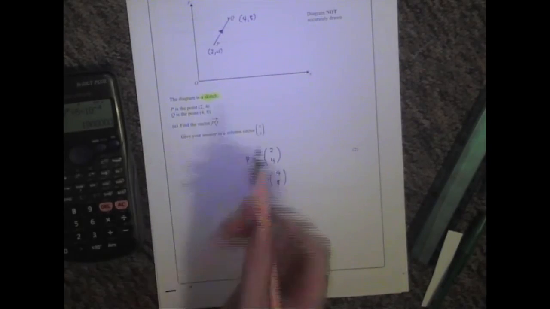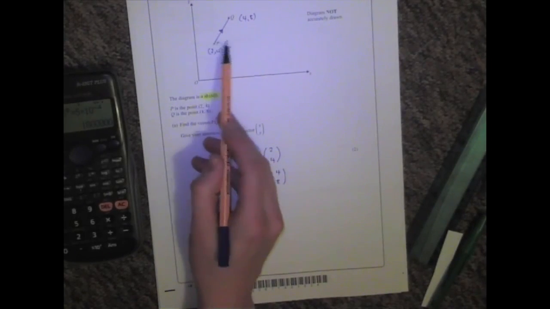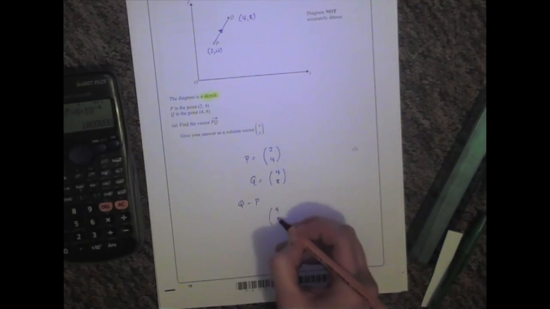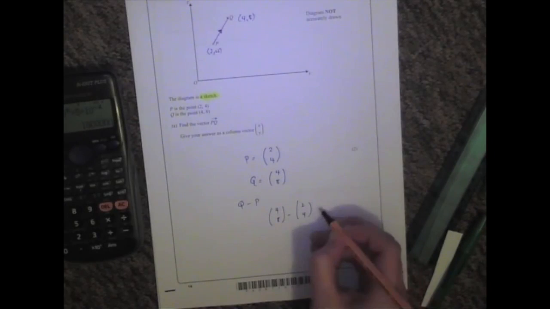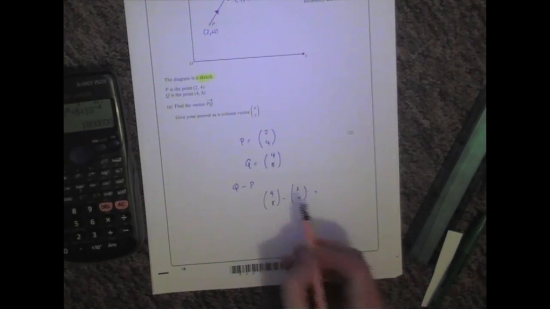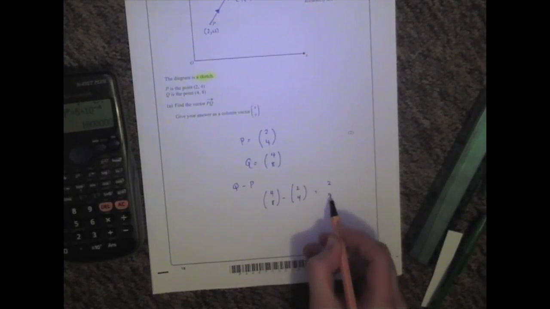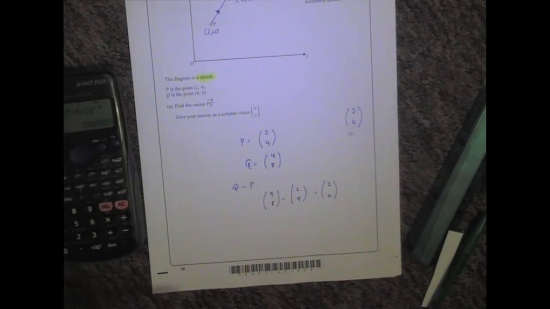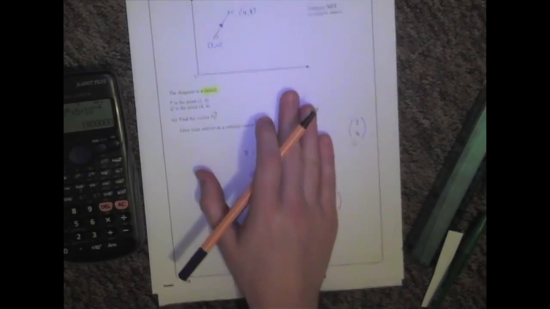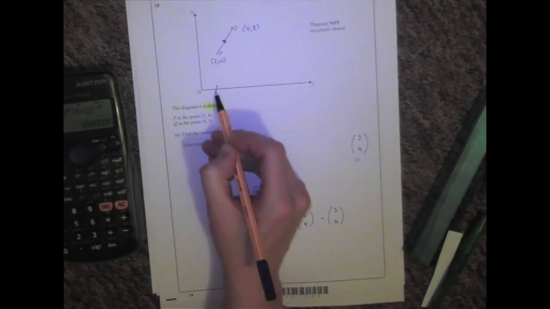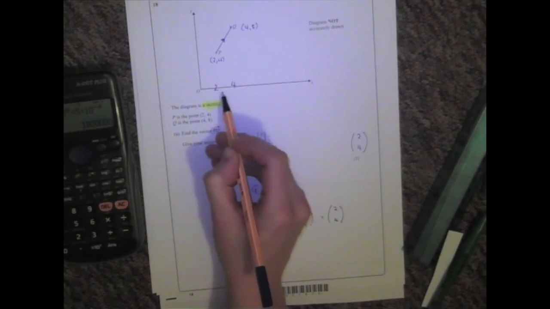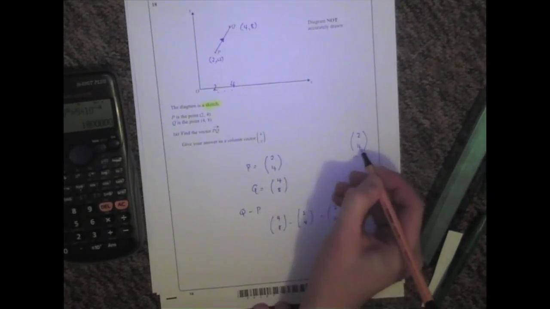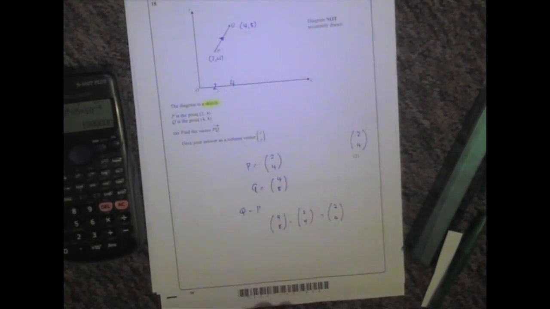So in order to get from P to Q, I need to find the difference between P and Q. So I'm going to do Q, take away P to find the difference, which is 4, 8, take away 2, 4. Now to subtract vectors, just simply subtract the top and subtract the bottom to leave me with the column vector of 2, 4. Now there are other ways to do it using your coordinates. So there's just a logical approach that says if this is at x value 2 and if this is at x value 4, well, I know I've added on 2 there. And if the y value here is 4 and here is 8, well, I know I've added on 4. So you can actually work it out from your coordinates as well.